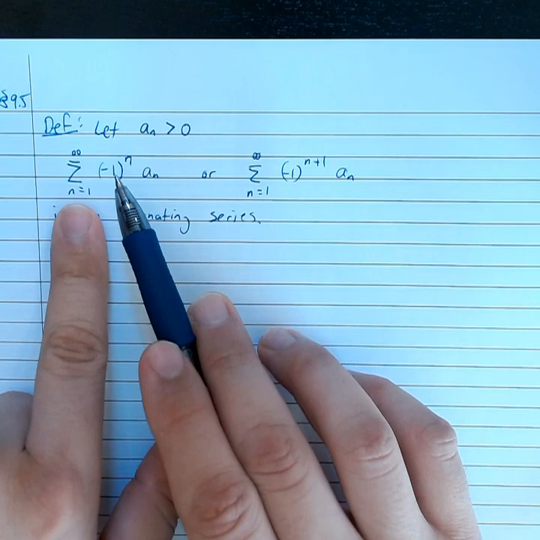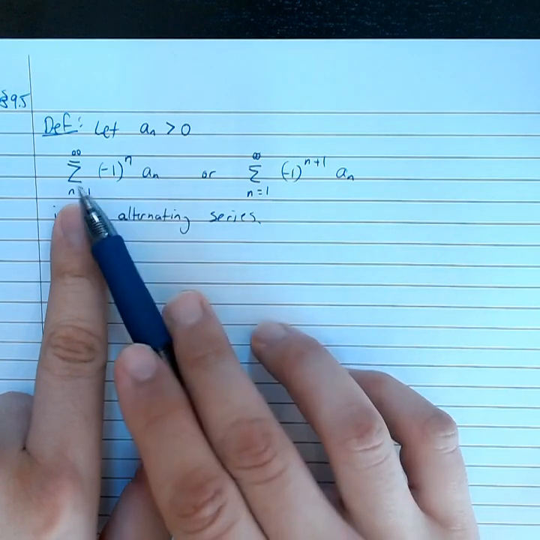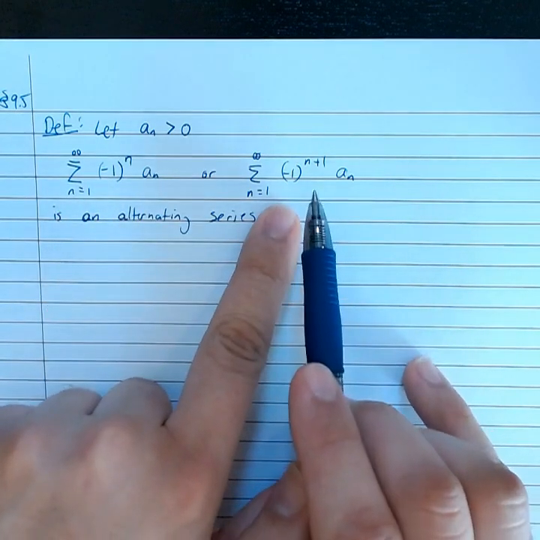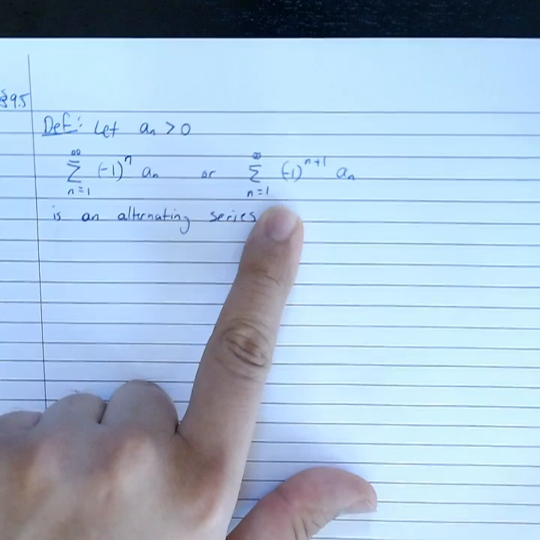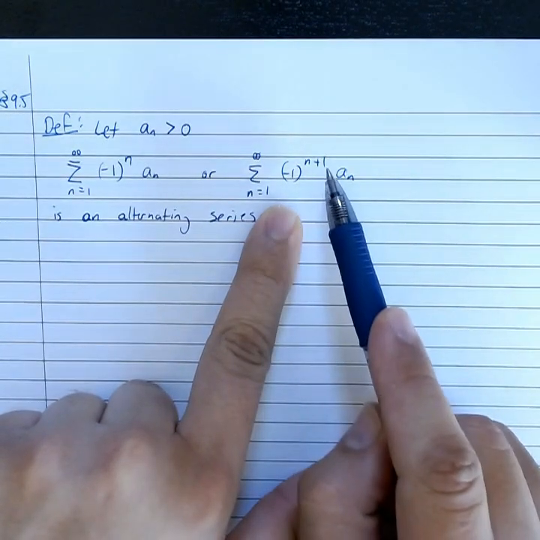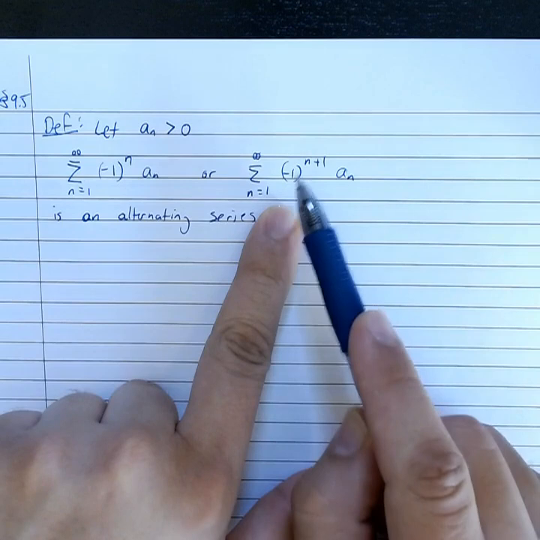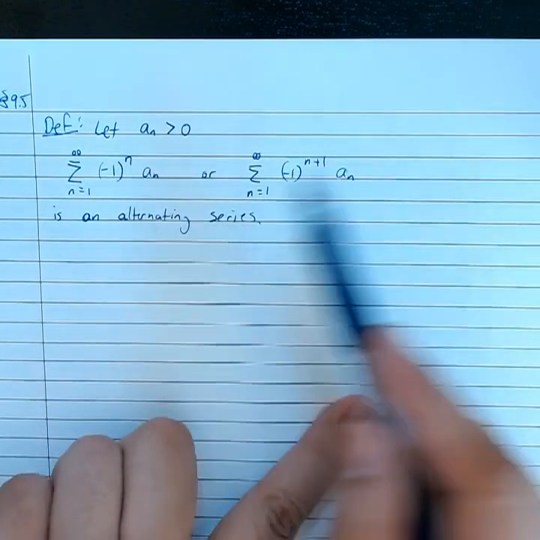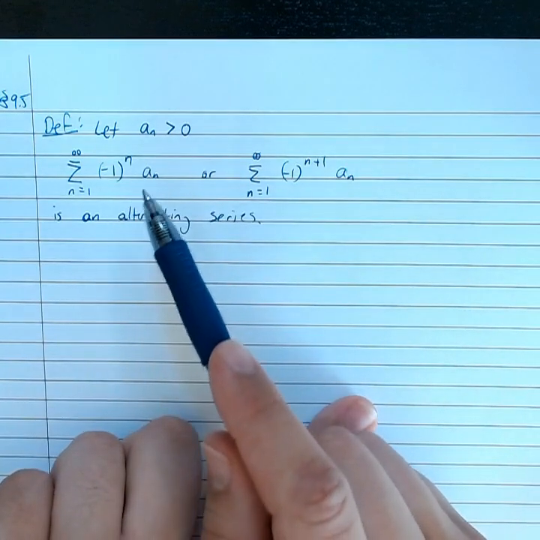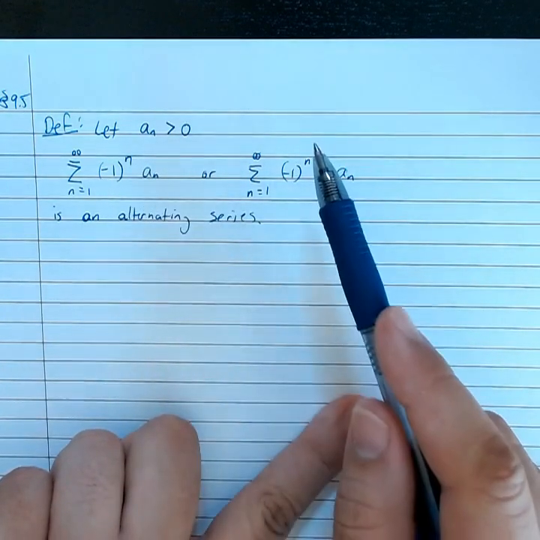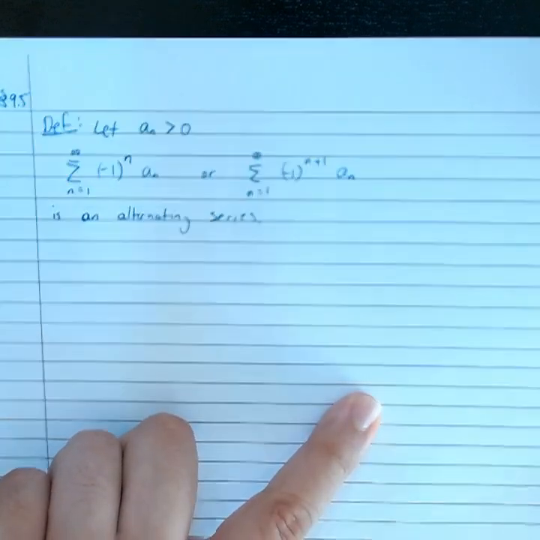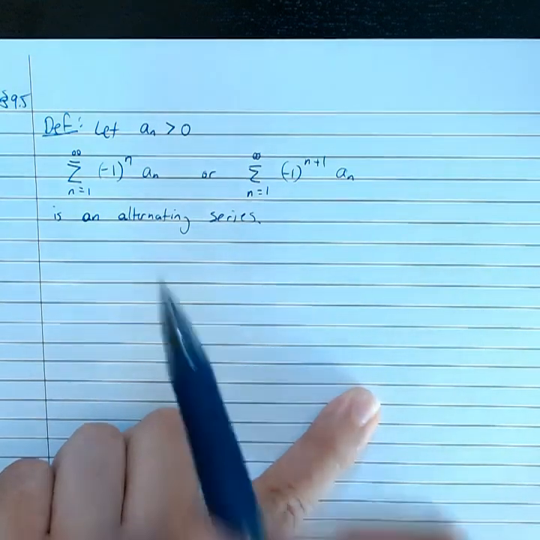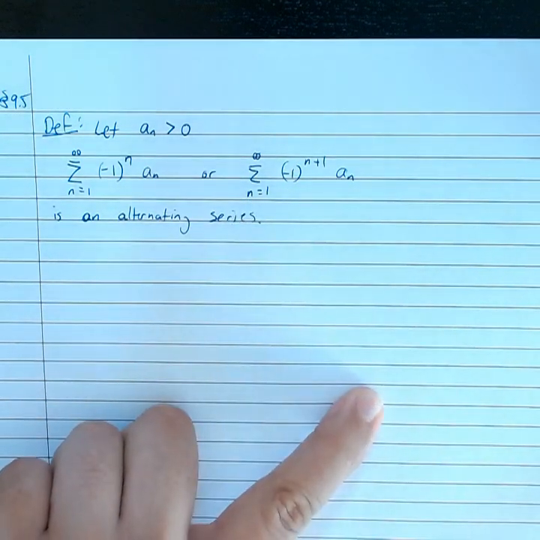So here, this really is starting from a negative number plus a positive number plus a negative plus a positive and so forth. Here, this is the same thing except it starts with a positive. Because notice if n is equal to 1, 1 plus 1 is 2, and negative 1 to the second power is positive. So here our first term is a negative, whereas here our first term is a positive. All this is saying is either one qualifies. You can have alternating terms that either start with a negative or alternating terms that start with a positive. If you take these alternating terms and add them all together, they form what's called an alternating series.